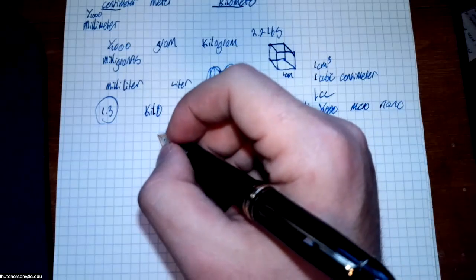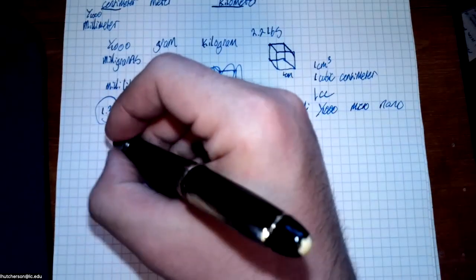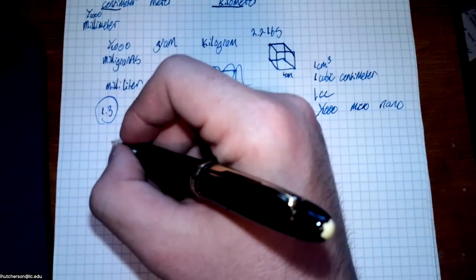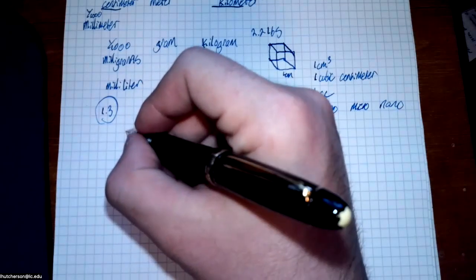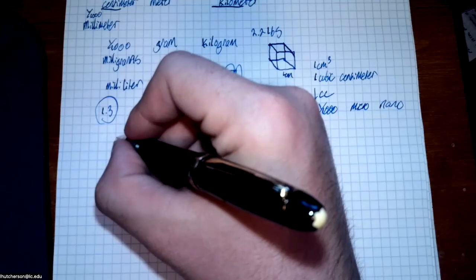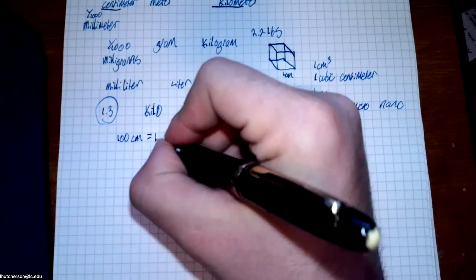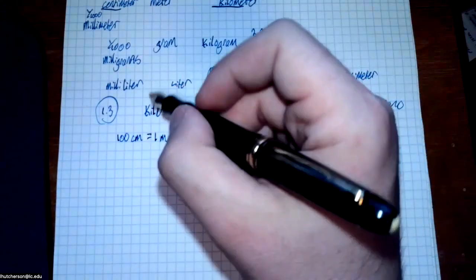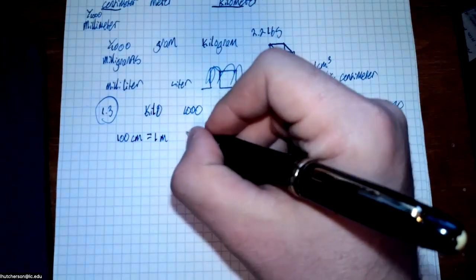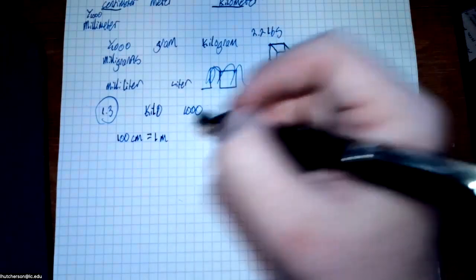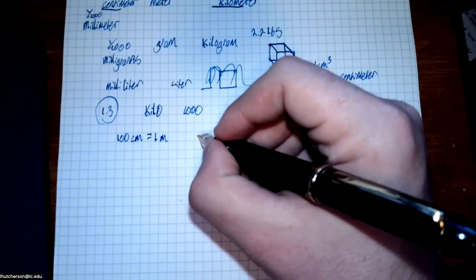Essentially, if we want to go from one unit to another, we can write something called a conversion factor. Let's say we want to convert from centimeters to meters. We know that 100 centimeters equals 1 meter, because centi means 1/100th. From that, we can write two different things that we call conversion factors.